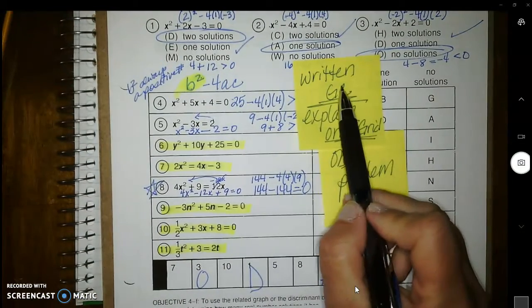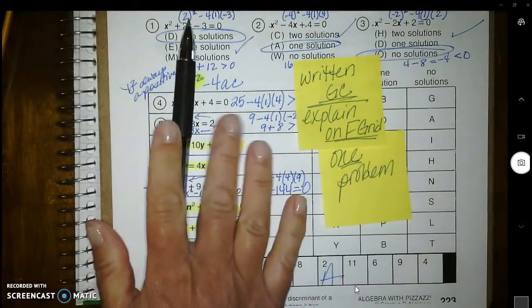Okay, so you're going to turn your work in, just one problem, just one, pick one. Okay, you're going to write it, turn it in, you're going to explain it on Flipgrid.